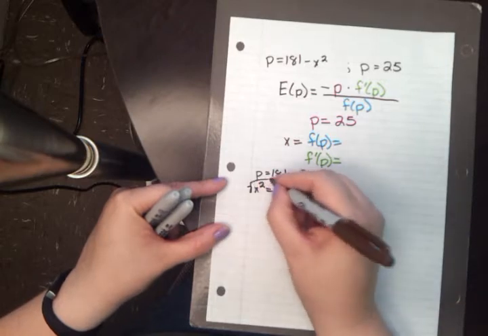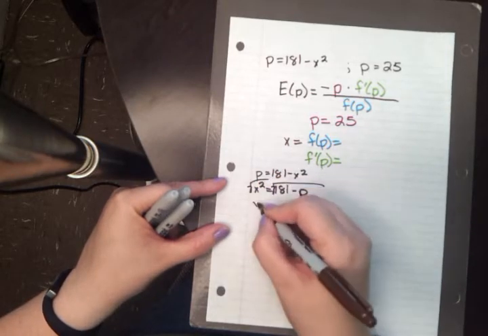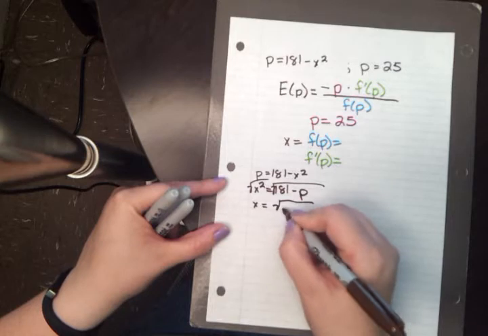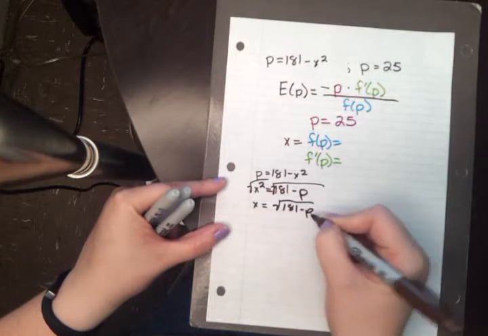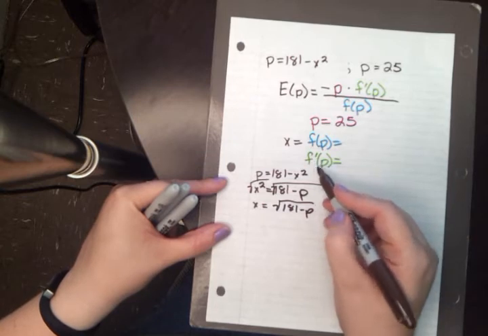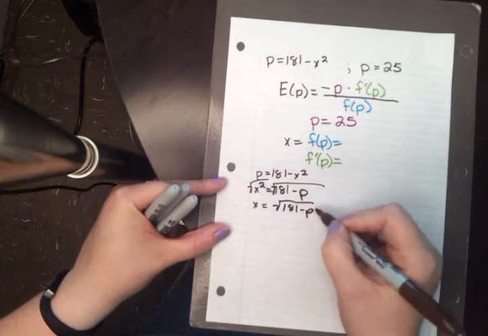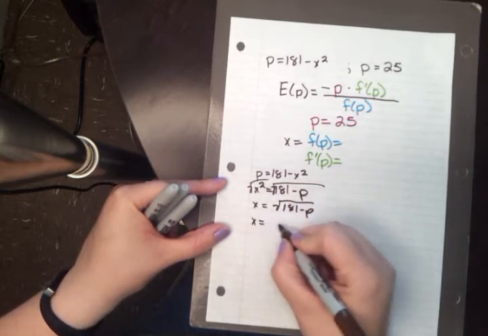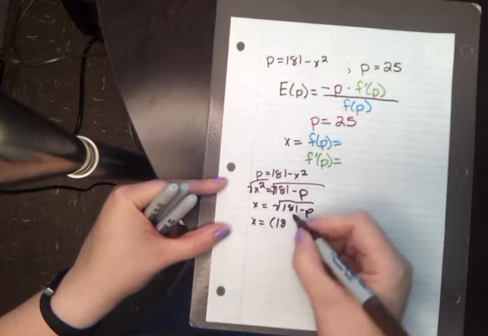If I take the square root of both sides, that's going to give me X equals the square root of 181 minus P. And since I know I'm going to need to find F prime of P later, let's get rid of that square root sign altogether and just use the fractional exponent.